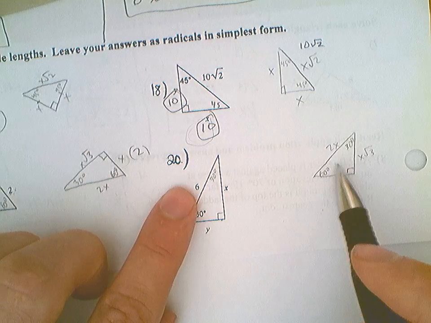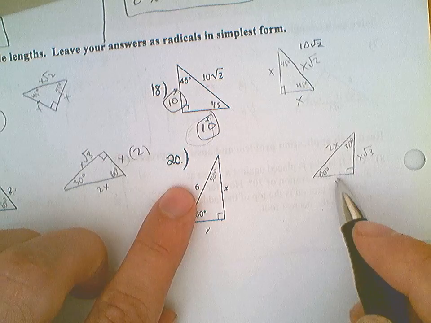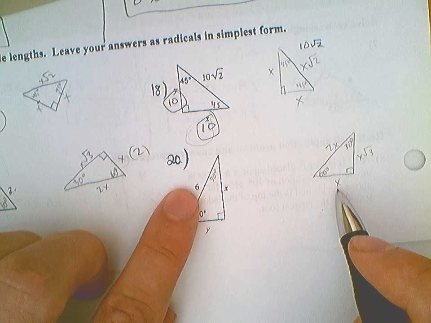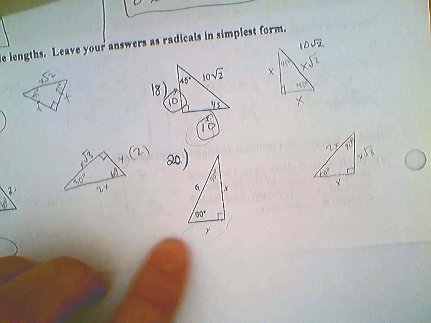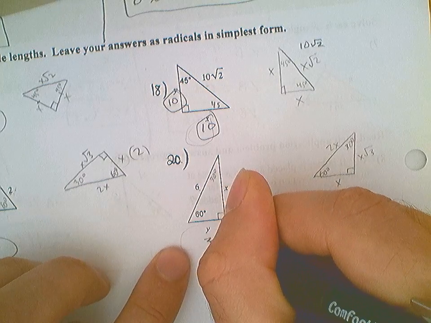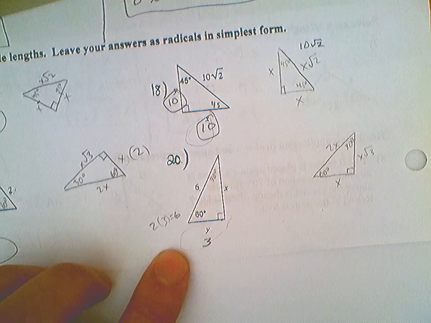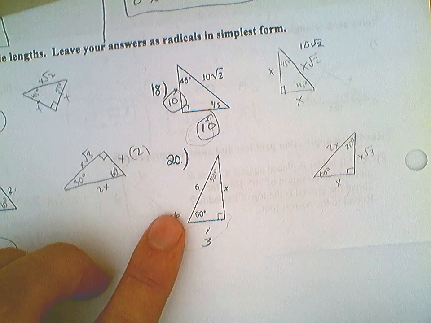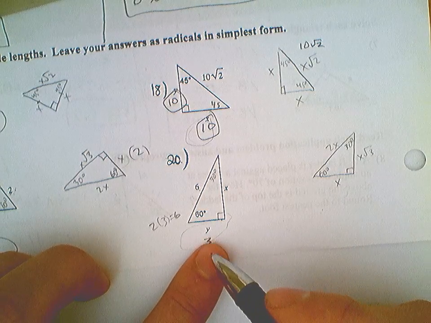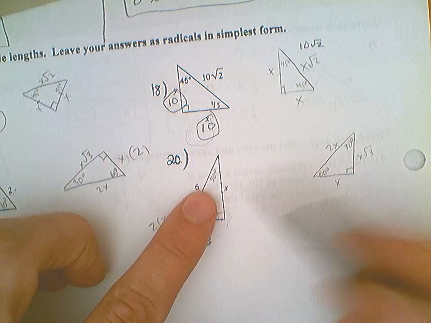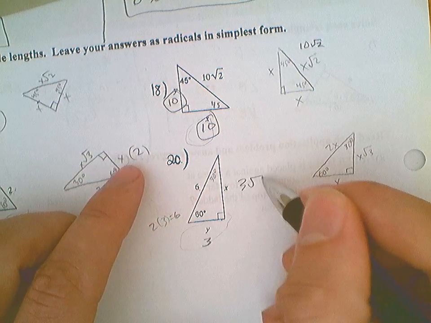According to the relationship, that hypotenuse is supposed to be twice the length of that short leg, the leg across from the 30-degree angle. So if 6 is twice as long as y, that makes y have to be 3, because 2 times 3 is 6. If the short leg, the leg across from 30 degrees, is 3, then the other leg has to be that times square root of 3. So it's got to be 3 times square root of 3.